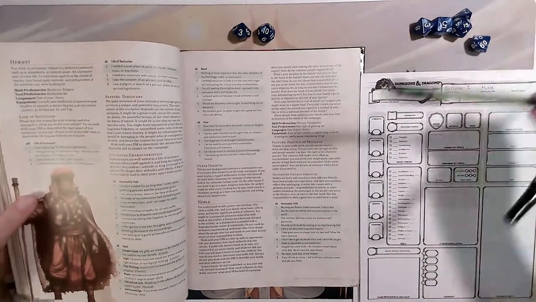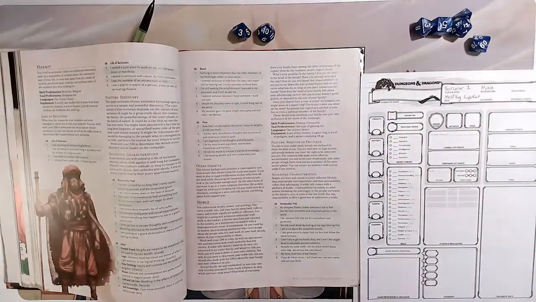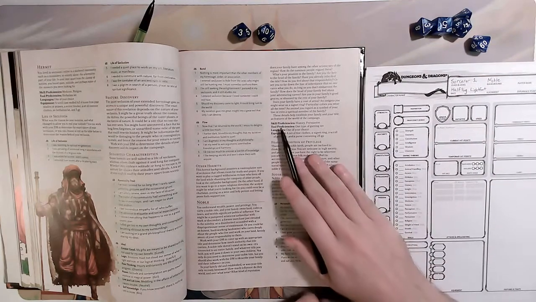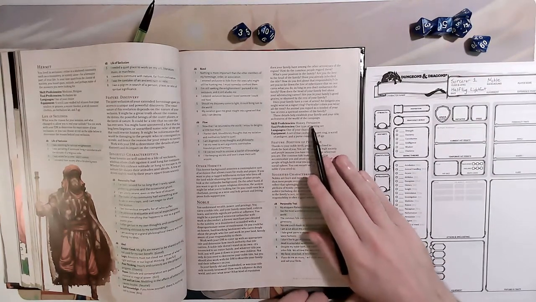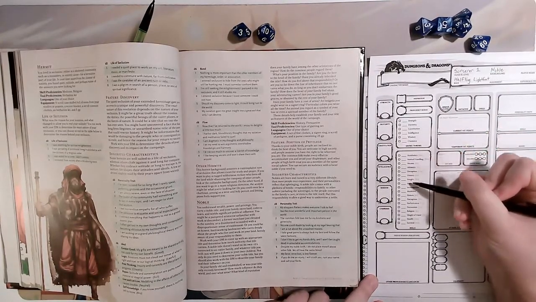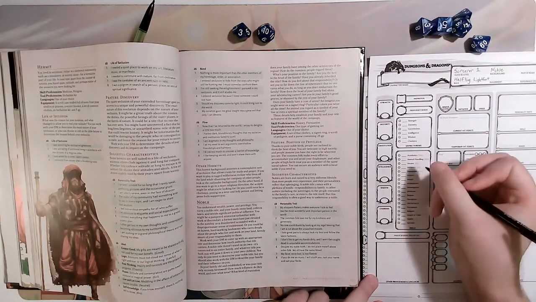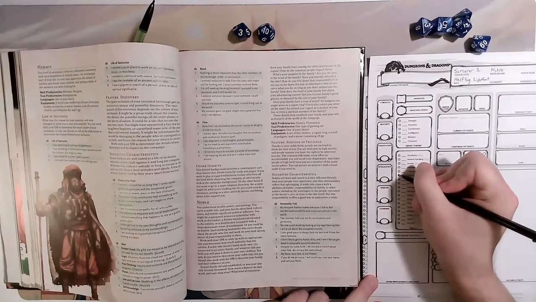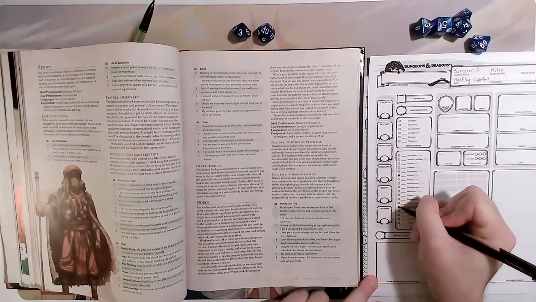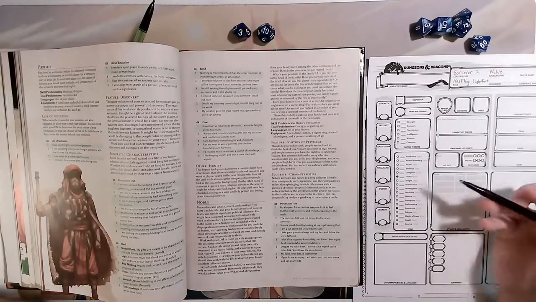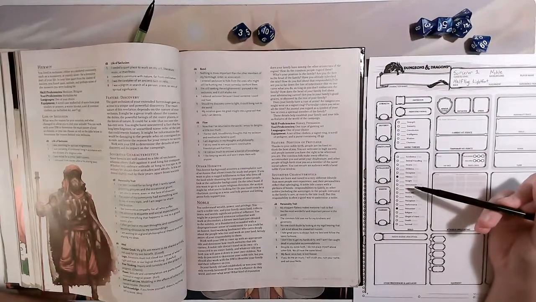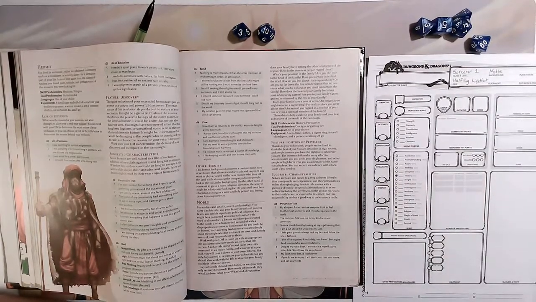And with their background, let me mark my page over here so we don't lose it. They get some specific things. So they are going to get a skill proficiency in history and persuasion. What that means is we're going to find on here where it says history and persuasion, and fill in these little bubbles. Any skill with this little bubble filled in, our character is super good at. So we'll want to keep that in mind for the future.